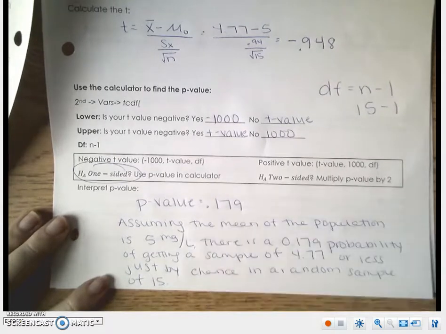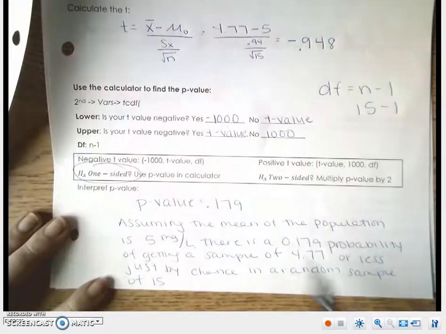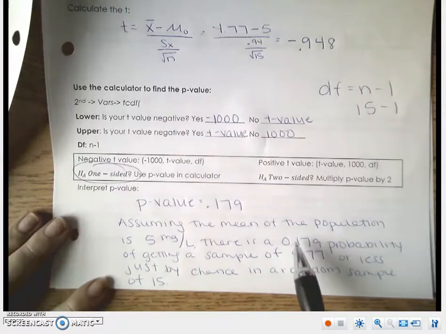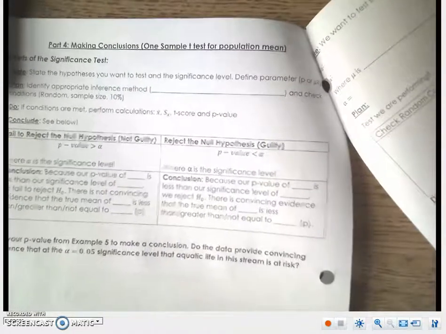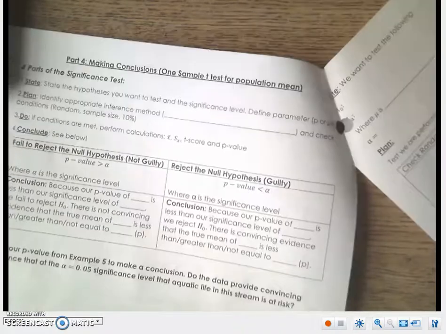Because the probability is greater than 0.05, we would fail to reject the null hypothesis, because we can't say that the null hypothesis, that it's equal to 5, is false, since that's a pretty big probability of obtaining that sample. When you come to class, we will do part 4 together. So make sure you have everything up until part 4 completed coming in.